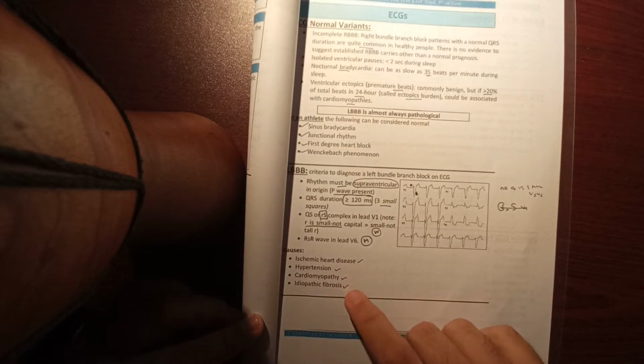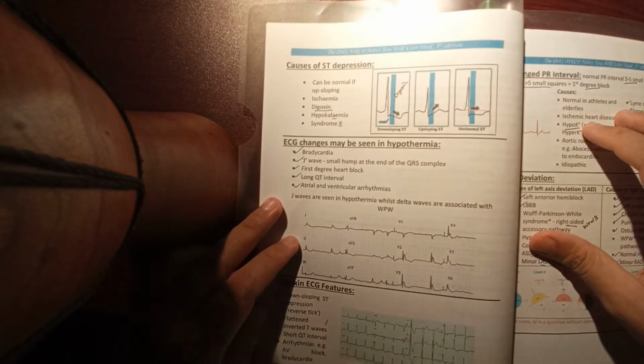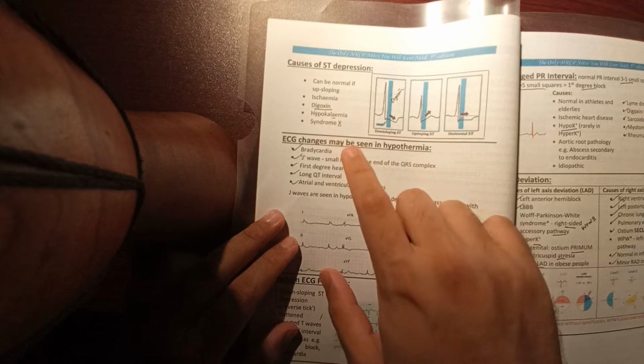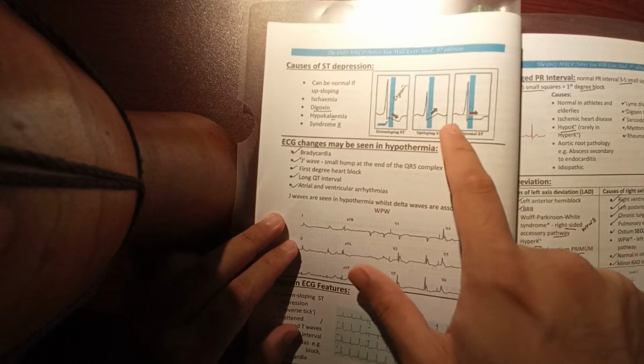Okay, what can be the cause of left bundle branch block? Ischemic heart disease, hypertension, cardiomyopathy, idiopathic fibrosis. Okay, what are the causes of ST depression? ST depression can be normal if upsloping, or due to ischemia, digoxin, hypokalemia, syndrome X. So this is like a reverse tick sign, as they say, for digoxin: upsloping ST, horizontal ST.